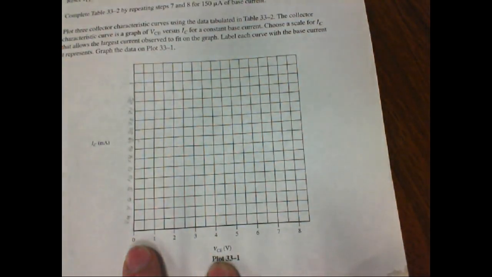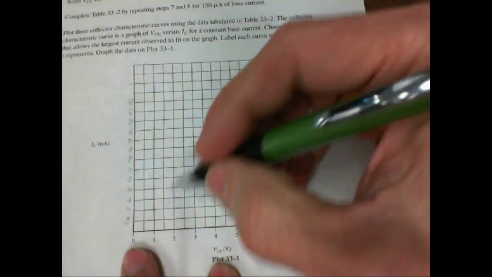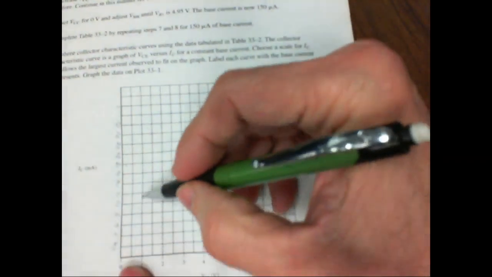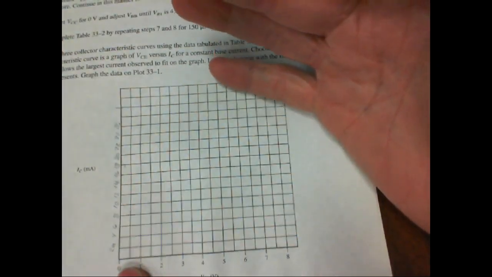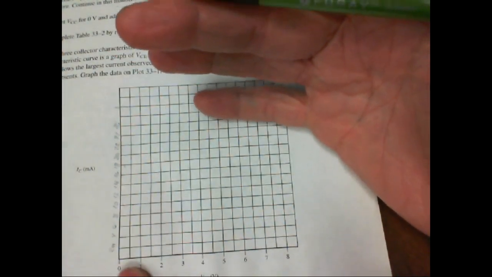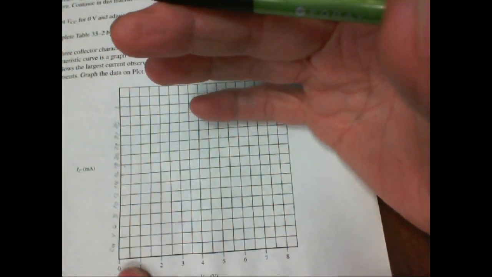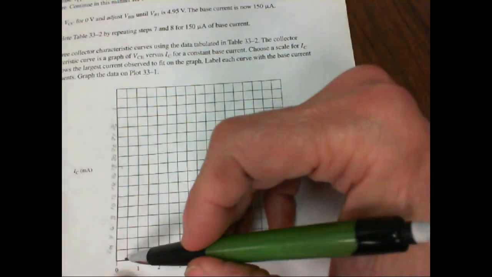Y'all understand that? Yes or no? So what you're going to do is come up here and graph one of your measurements, like 50 microamps. If we do 50 microamps, we would start off with one IC.